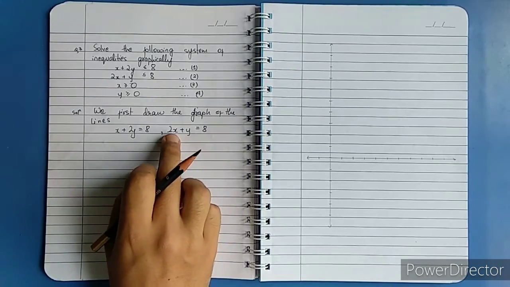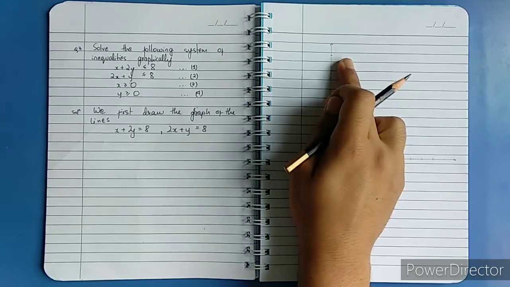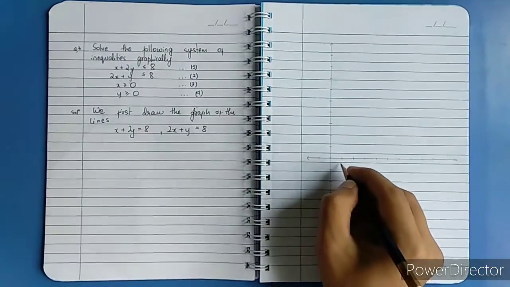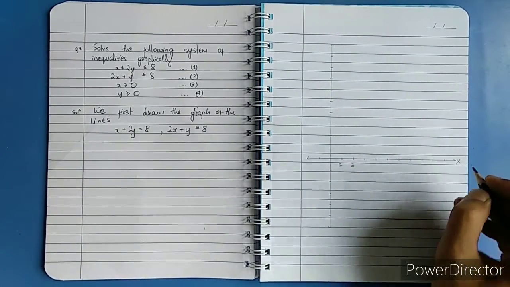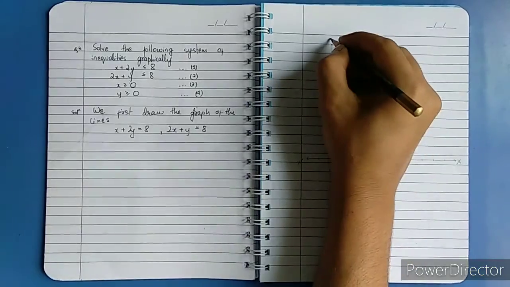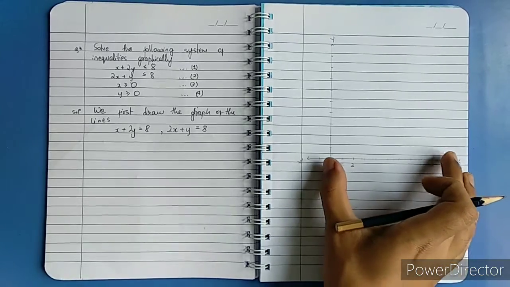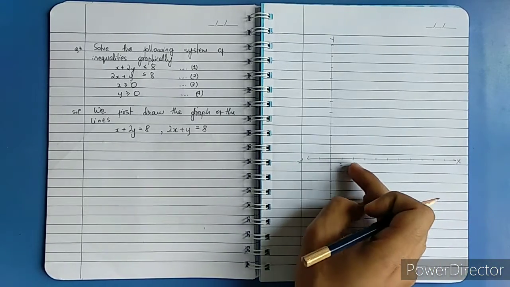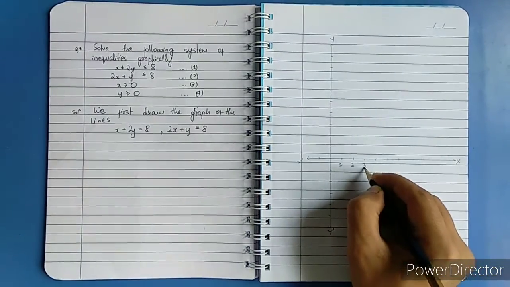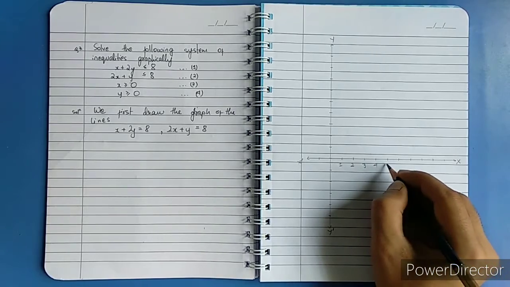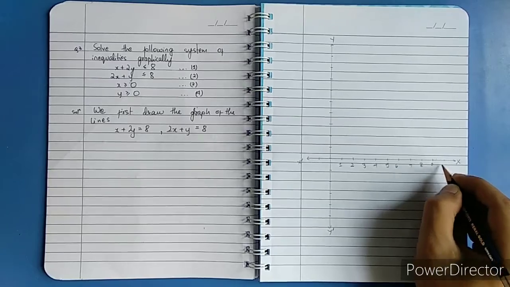In this case, if you put x as 0, y is 8: 1, 2, 3, 4, 5, 6, 7, 8. We can reach 8. So we'll take the coordinate system with 1 centimeter as 1 unit. We need to check what scale we will take before we plot them. Suppose 8 units would not have been here, we would have taken 2, 4, 6, 8 so that we could reach the point. Since we have x = 8 over here, we did not do that. We are taking 1 centimeter as 1 unit.